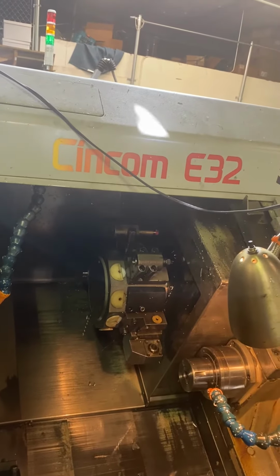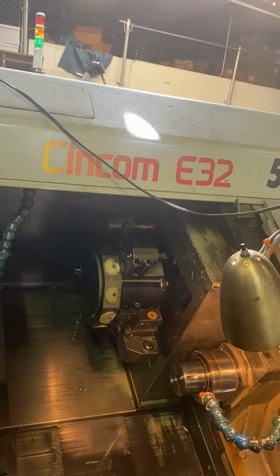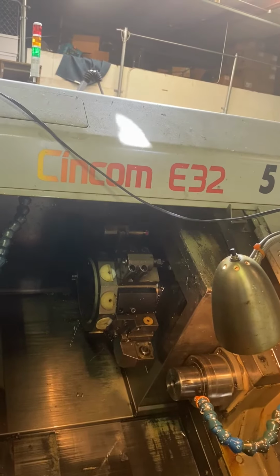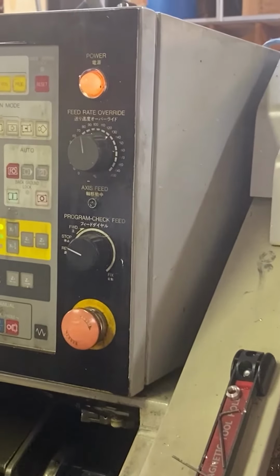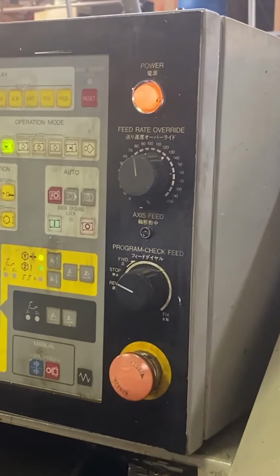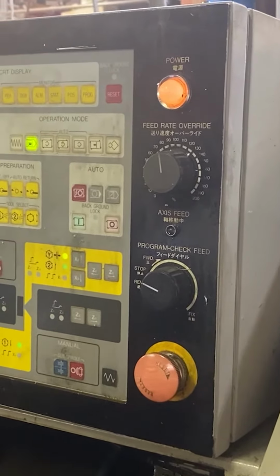That's really slow. And you can rapid it there. Okay. So one important thing is that you have to move it back down to be able to disengage it. You shouldn't do it by itself.